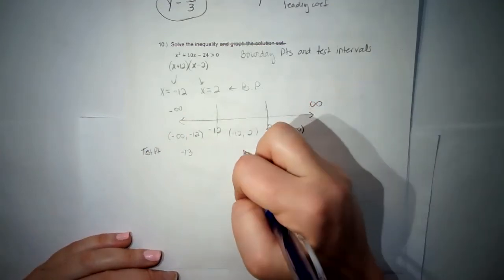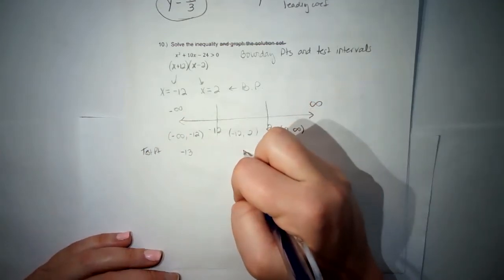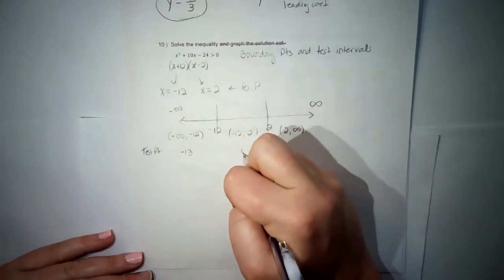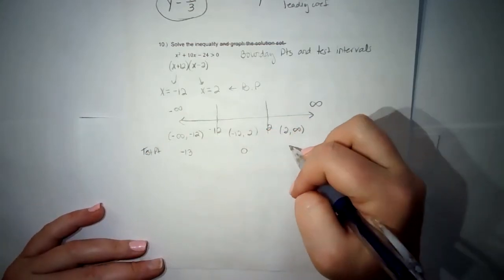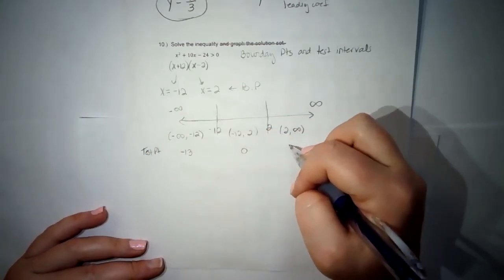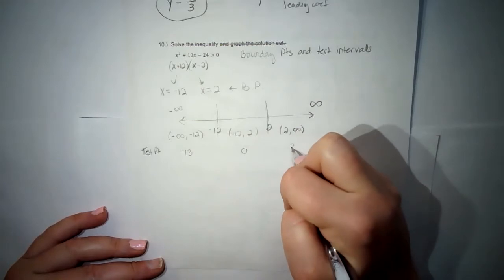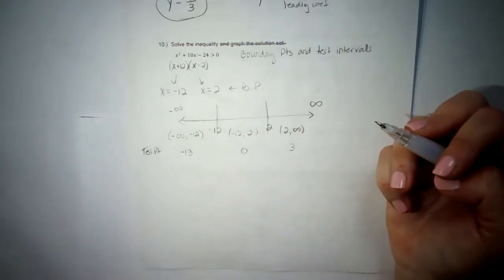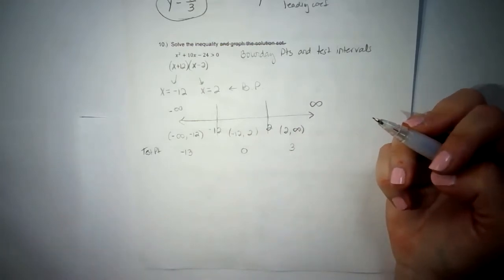Okay, what about a nice test point between -12 and +2? Yeah, you know I love a 0. Okay, what about a number between 2 and infinity? How about 3? Yeah, good. Those are the numbers I already did, so that worked out perfect.